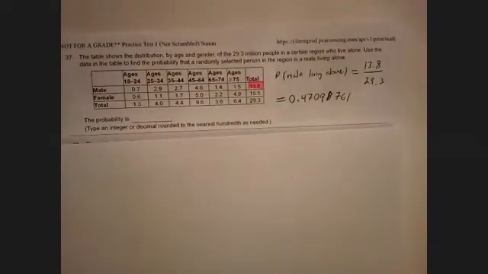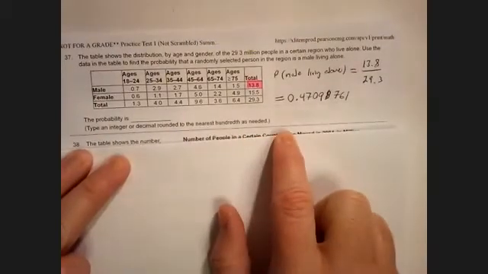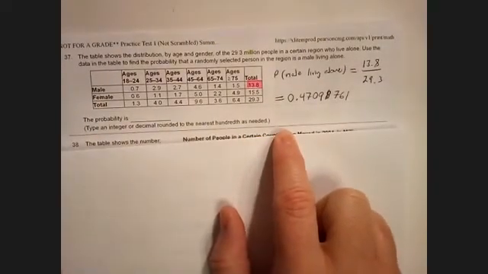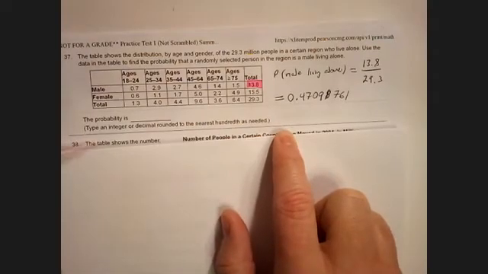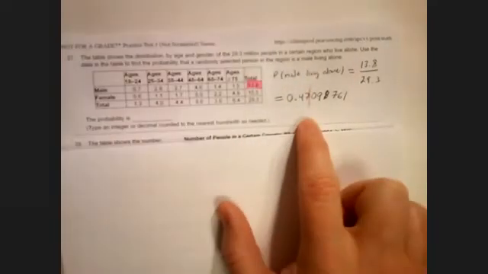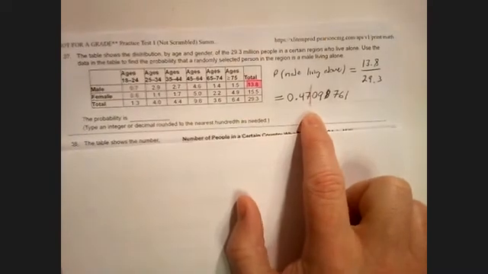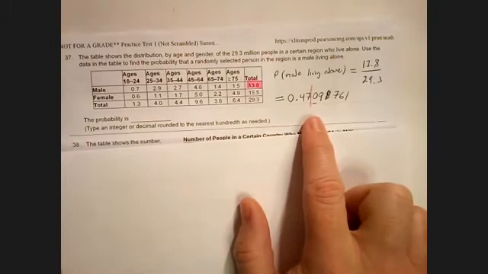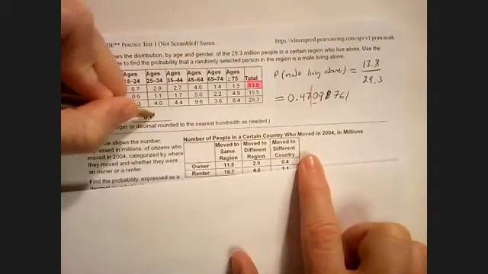If you type that in, you get 0.4709876 and it keeps going, but it only wants us to round to the nearest 2 decimal places. So this is where we want to stop. We look at the third digit, this 0, since that's less than 5, then we don't round up. We leave it there. So 0.47.